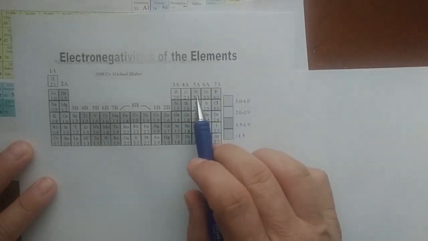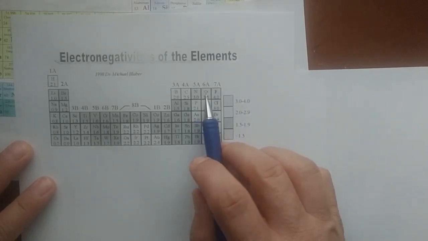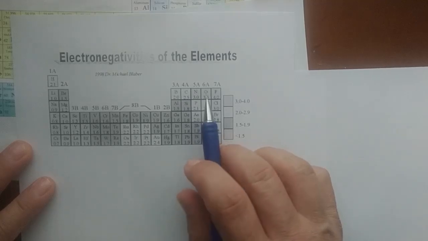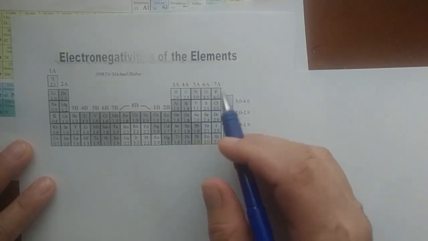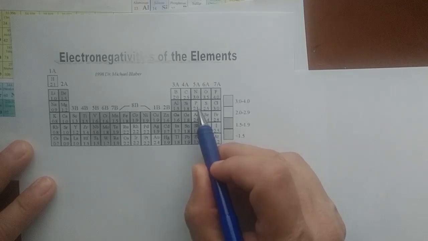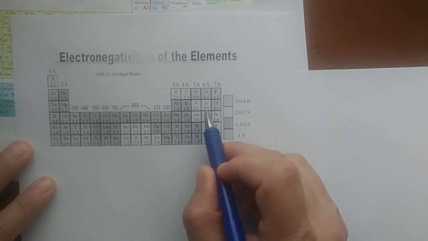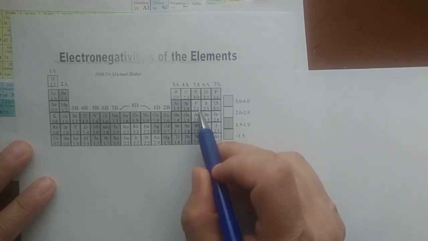So if you had an N and O bond, that would be a polar bond because the difference between them is 0.5. If you had a bond between P and S, you would have a nonpolar bond because the difference between them is 0.4.